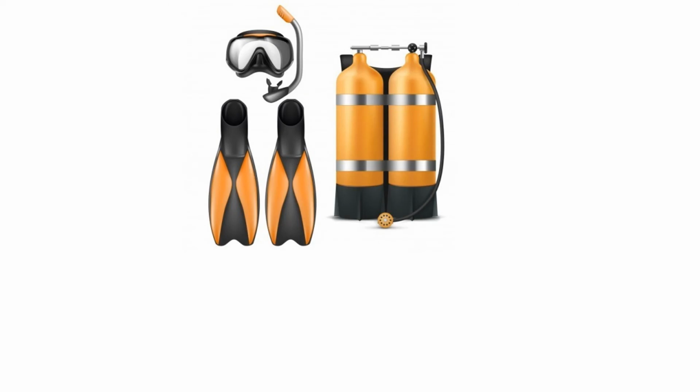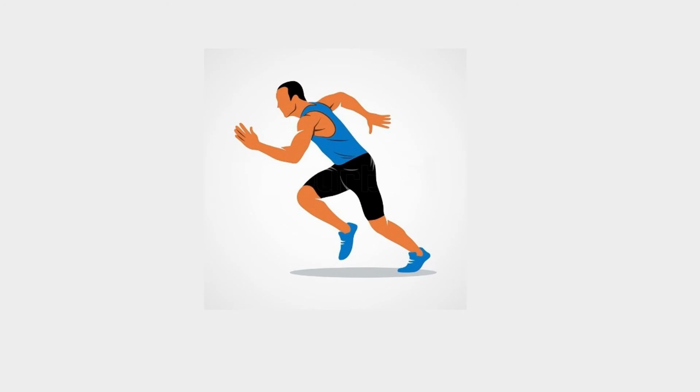Next, some other tools used in water as well. But the sport is a little bit different than swimming. The sport is scuba diving. Next, here we have a man doing something. The verb is to run. The man is running, and the name of the sport itself is also running. Next, here we have some weights. And the sport is weightlifting.